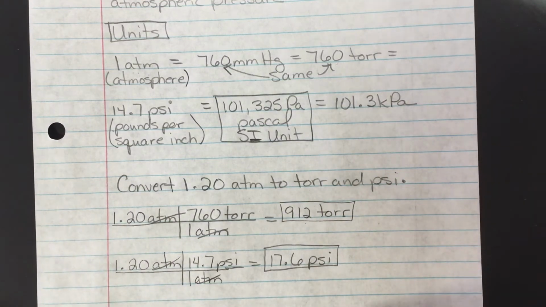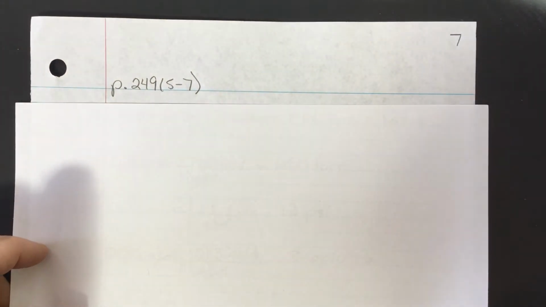Okay, so let's do some problems. I want you to look at page 249, 5 through 7. Now, stop and take a look at those problems. Try them on your own. See if you can do them first. And then I'll give you a few seconds to do that. And then I will show you the answers and then show you how to do the problems.